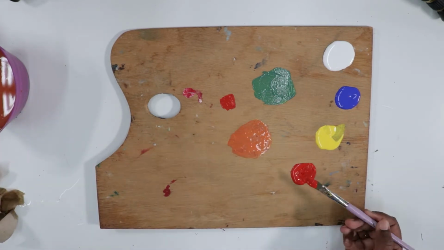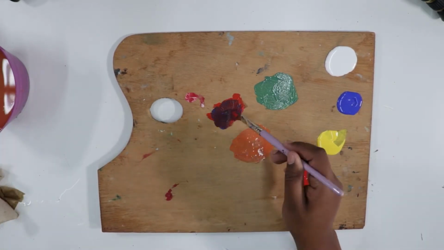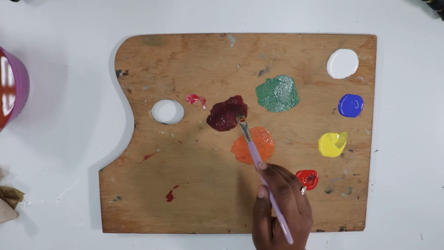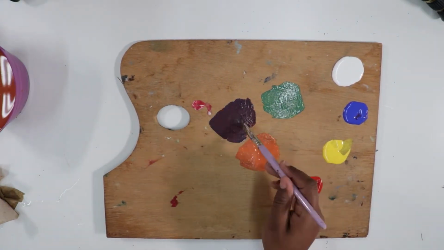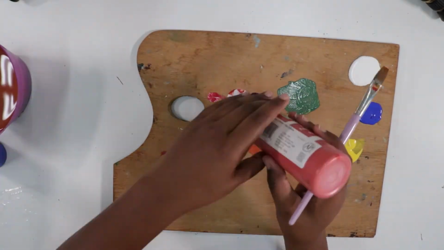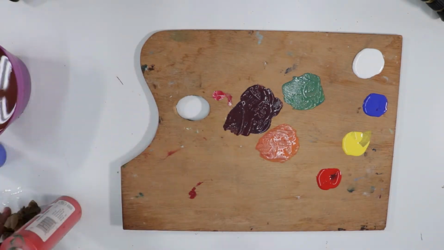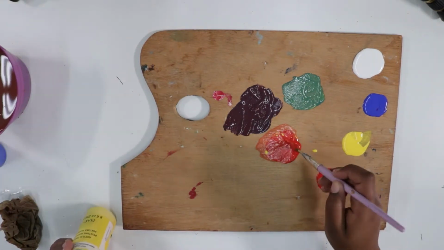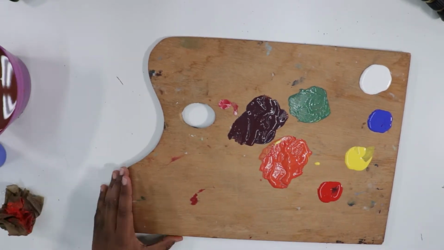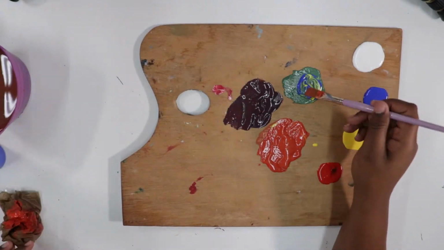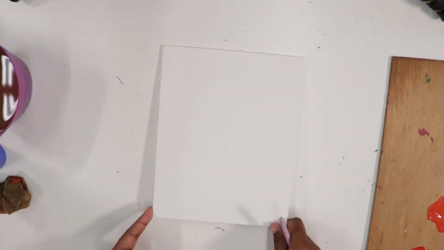Lastly, our purple. So we're going to start off with the red and add in a little bit of blue, and you can tweak the amount of paint that you use for each color to get your desired tone. And so I added a little bit more paint to each one because I'm creating a full abstract painting, so I wanted to make sure I had enough paint. And you can do this too with your squirt bottles of paint. Make as much paint as you need for your painting.